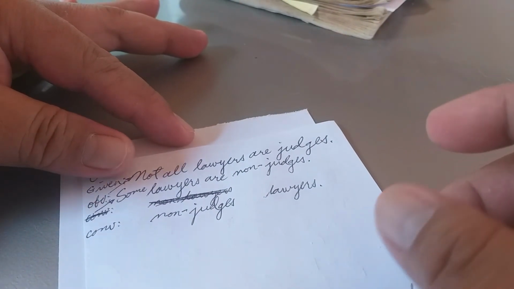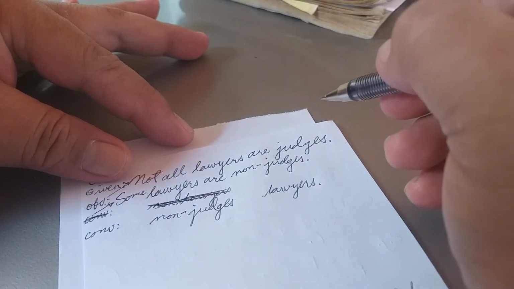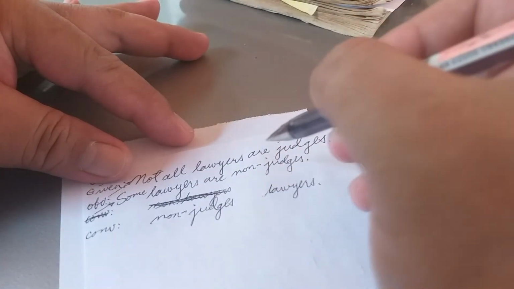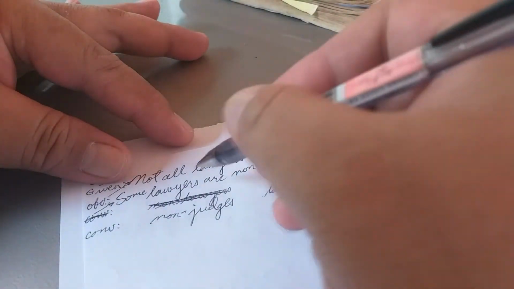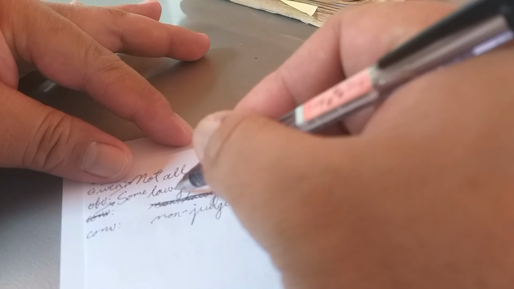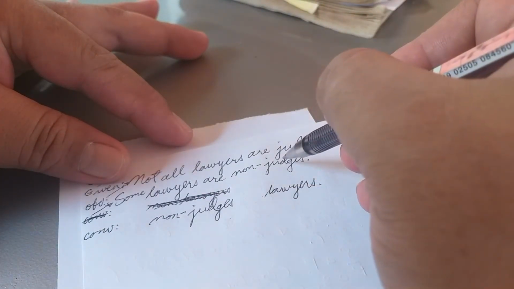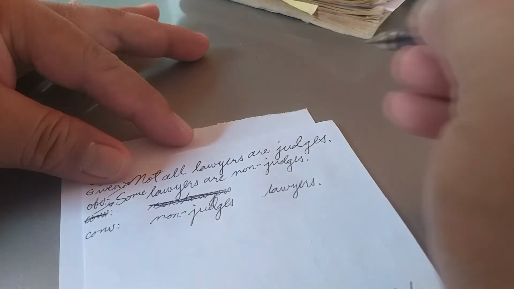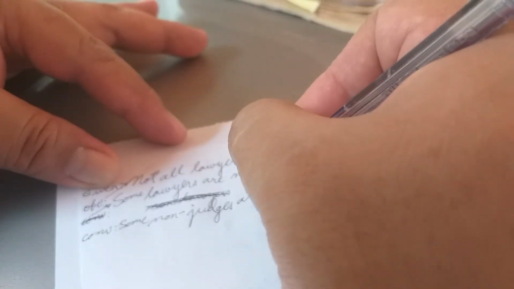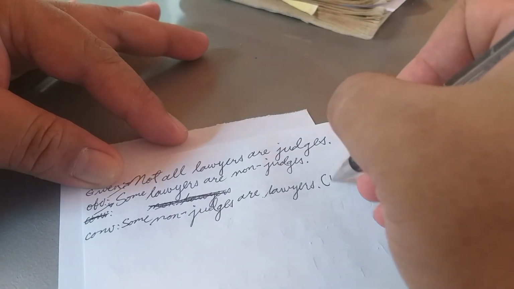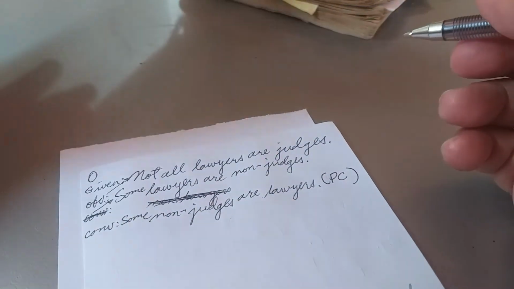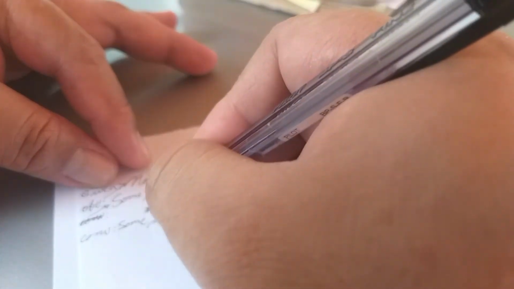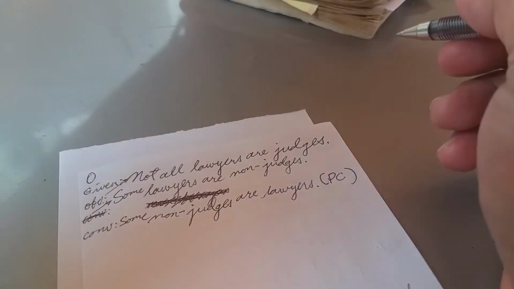I thought the lawyer is the predicate term. Okay, so what you're going to do here, the first step, is to interchange the subject and predicate. So the subject becomes the predicate and the predicate becomes the subject. So this is conversion, and retain the quality of the copula. So from some are, just retain: some non-judges are lawyers. So this is already your partial contraposition.